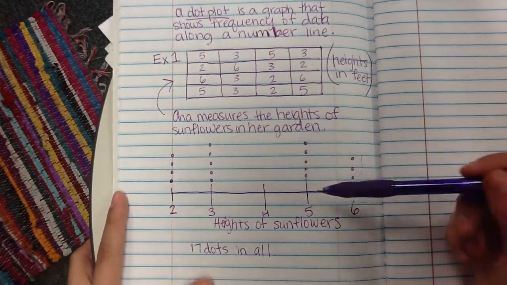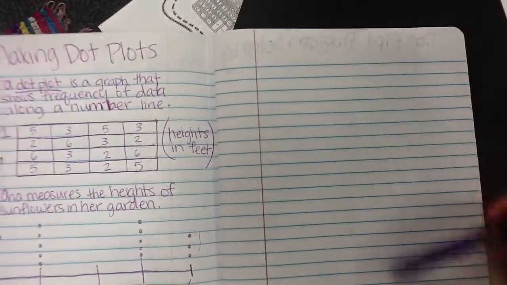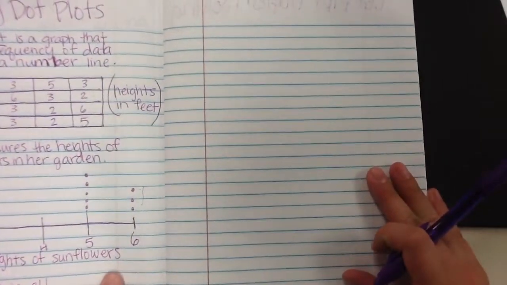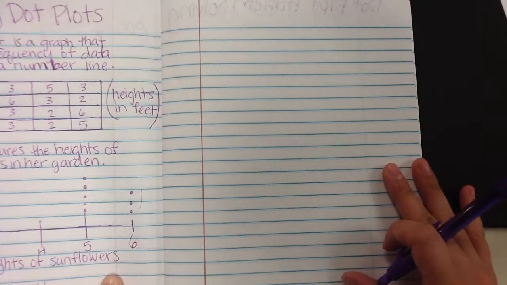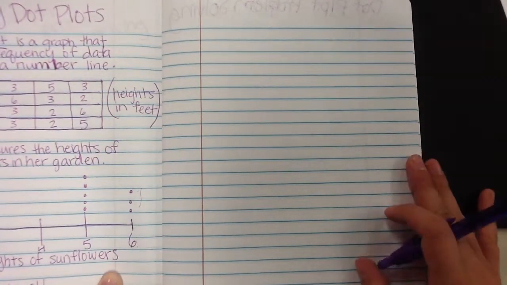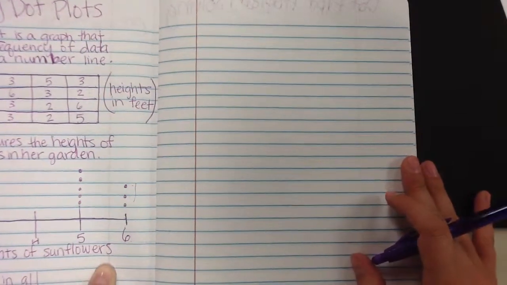So I'm going to go ahead and stop there. You're going to work some problems on this side that Ms. Stringfellow gives you. So please follow directions, raise your hand if you need help, and remember to write down questions on sticky notes if there's anything you would like me to answer when I get back.